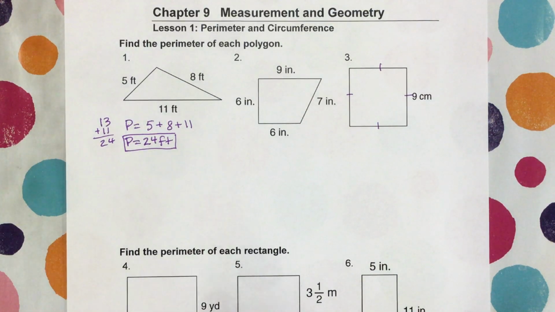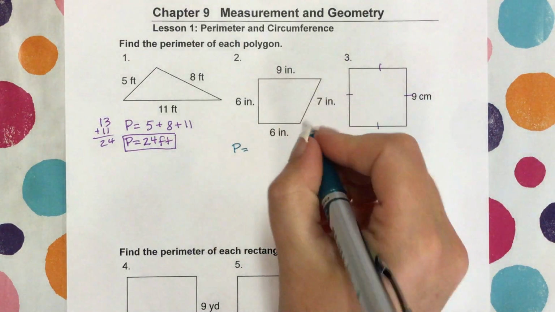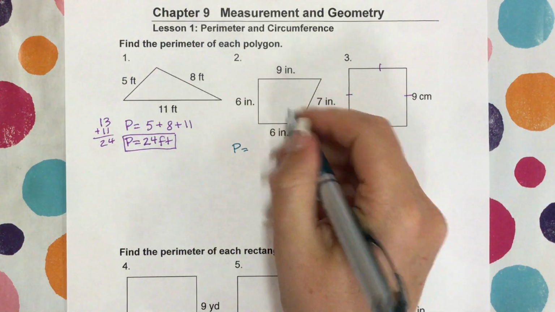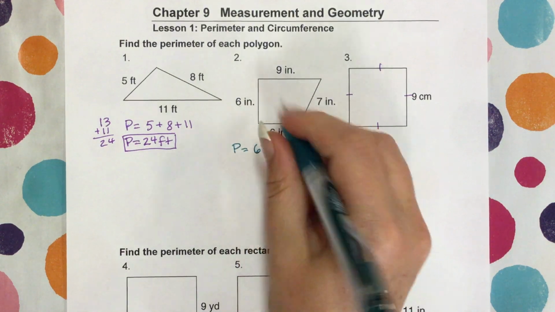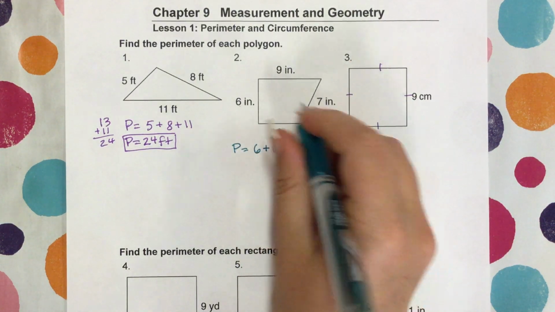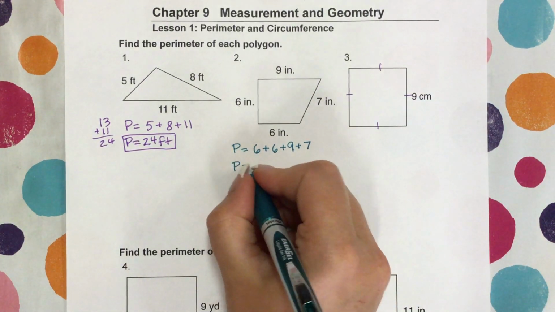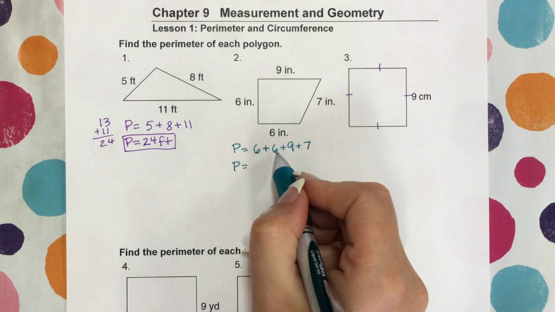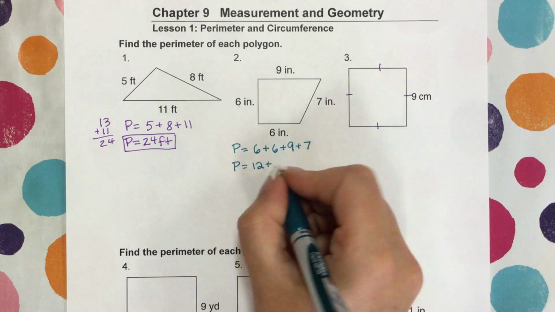All right, we're back. Let's see how you did on problem 2. We're finding the perimeter, so we're just going to add up all these sides. We have 6 plus 6 plus 9 plus 7. I'm just going to add these left to right. So 6 plus 6 is 12, plus 9 plus 7 would be 16.